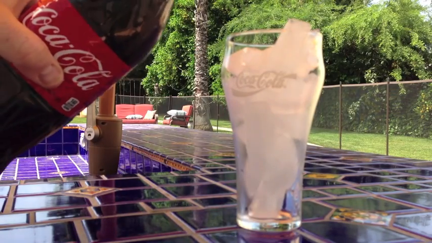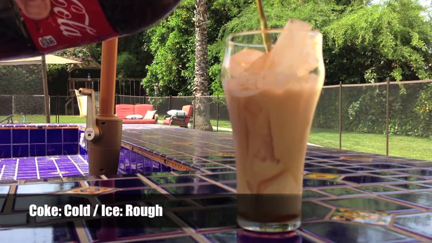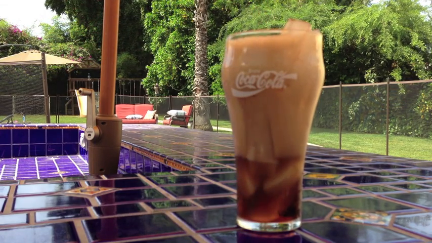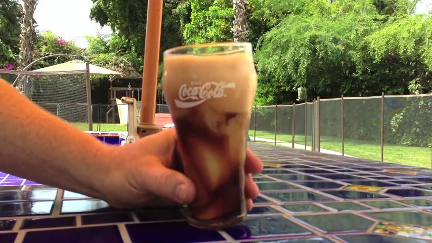We did the same thing with the cold Coke from the fridge. First, we poured it over the rough ice. And then, we poured it over the slick ice.